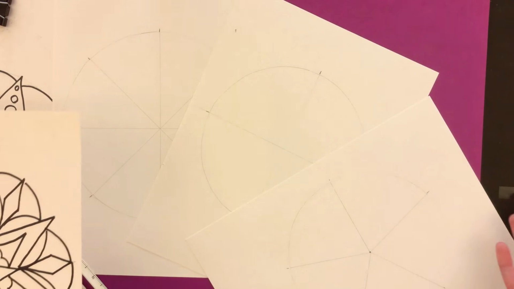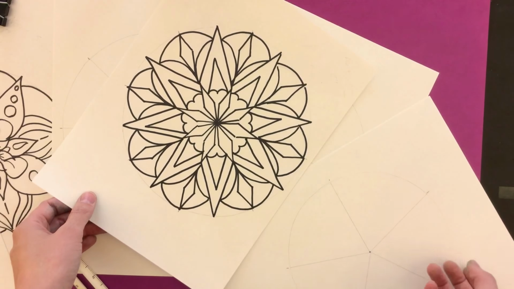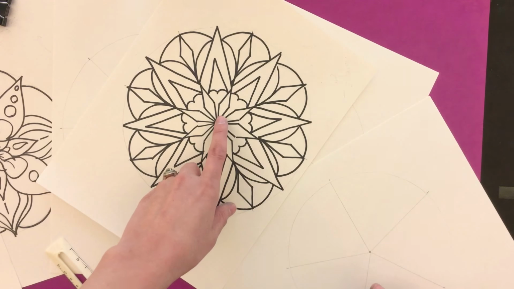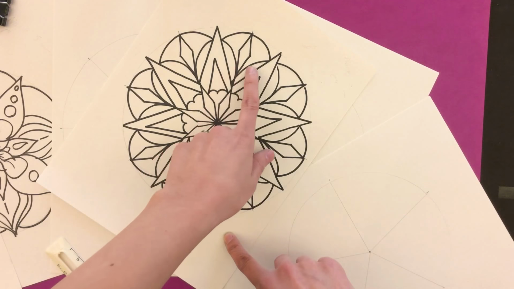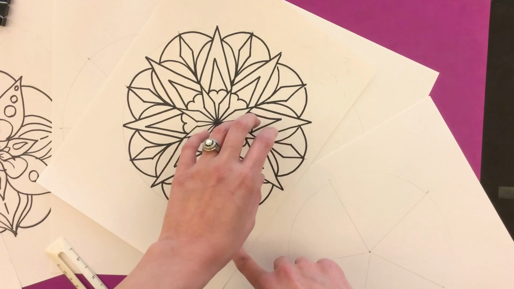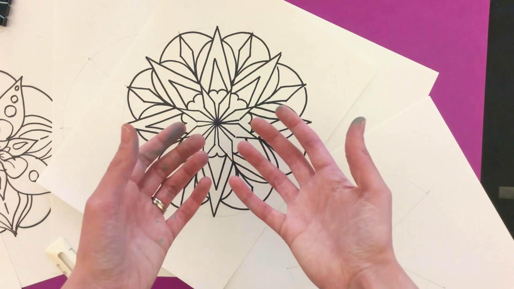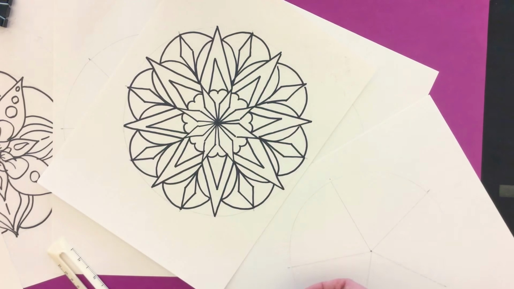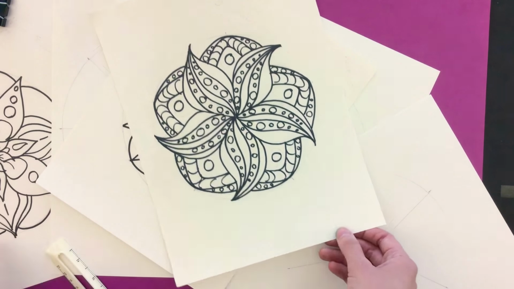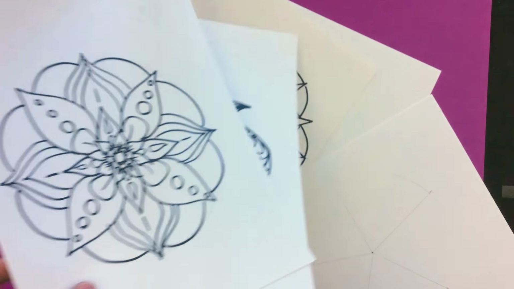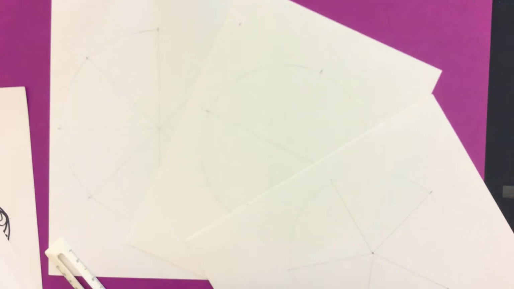So if you remember from our conversation, I had said that a radial balance or radial design is one that has a central point and that there is a motif or an image repeated all the way around the central point. So it has radial balance. So these are a couple examples. So this is going to be kind of our goal for the end of this part of the project.